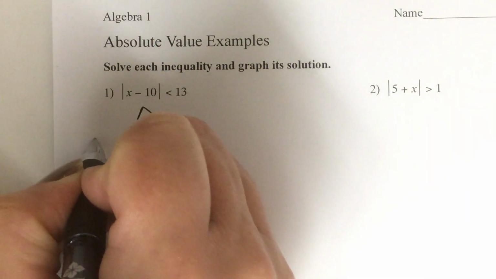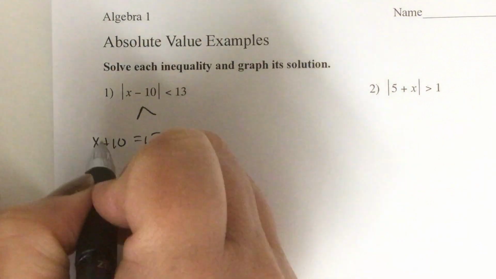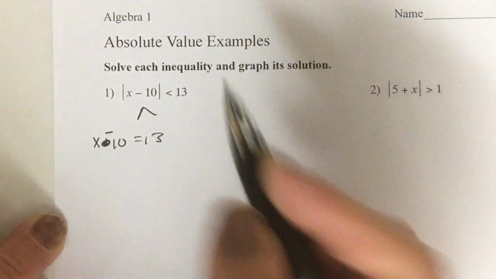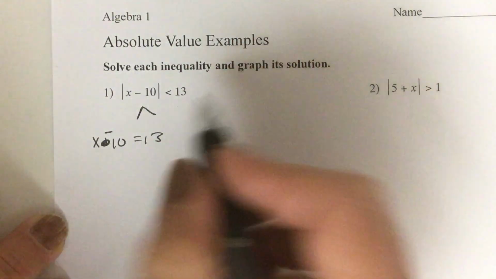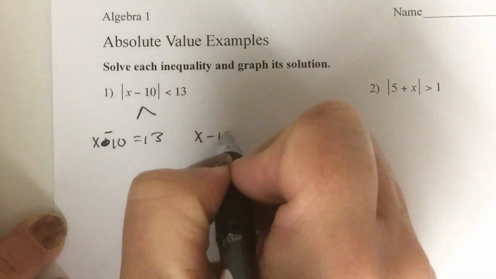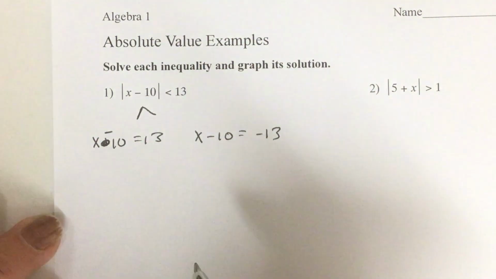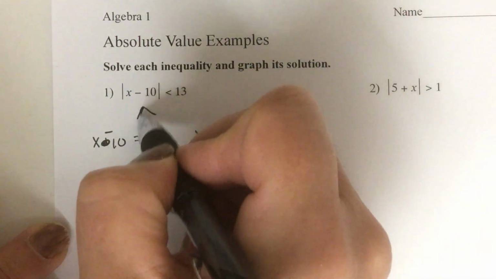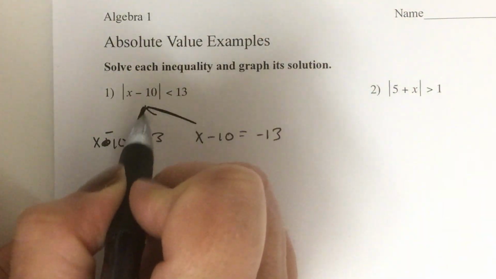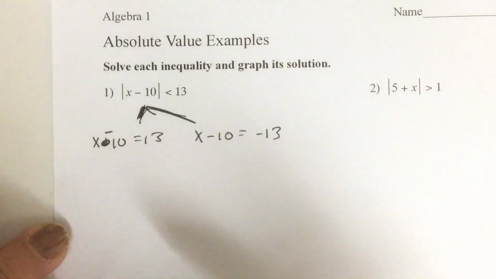So you're going to have x plus 10 equals 13. No, you're not. You're going to have minus, because you have to copy the problem down correctly before you can get the answer correct. Okay, then over here you're going to have x minus 10 equals negative 13. If you remember, when we had absolute value equations, we broke them into two equations. One of them equaled the regular number, and one of them equaled the negative number.